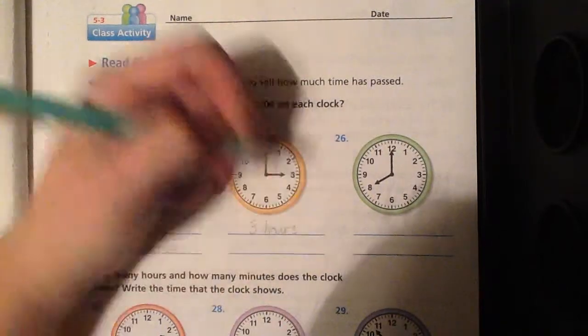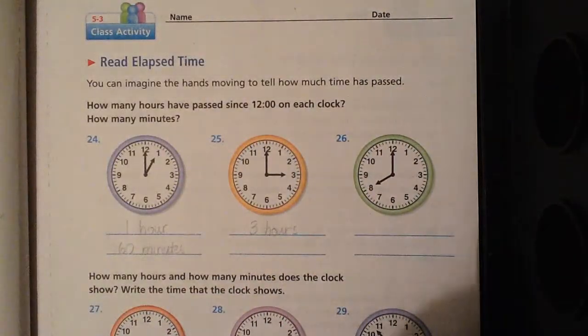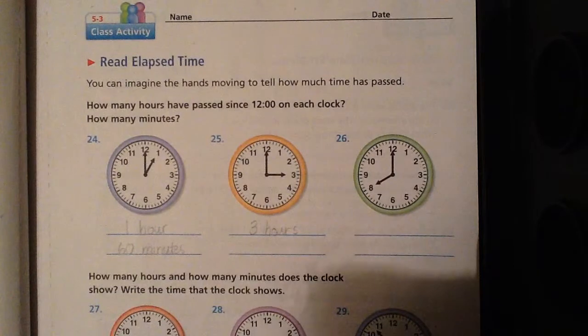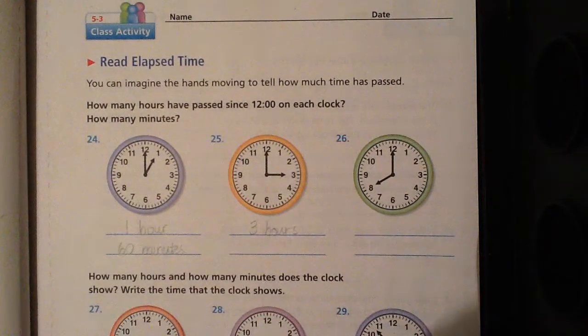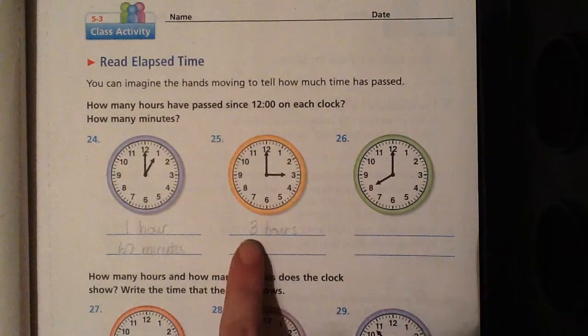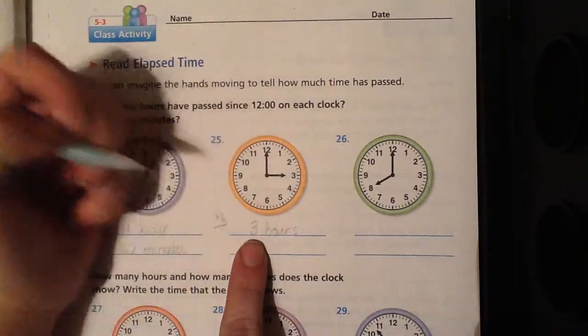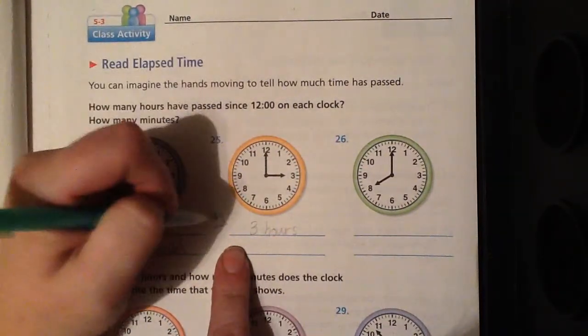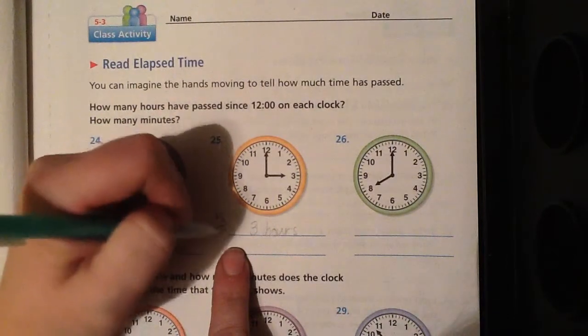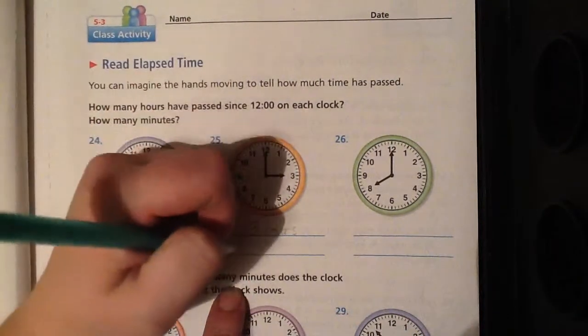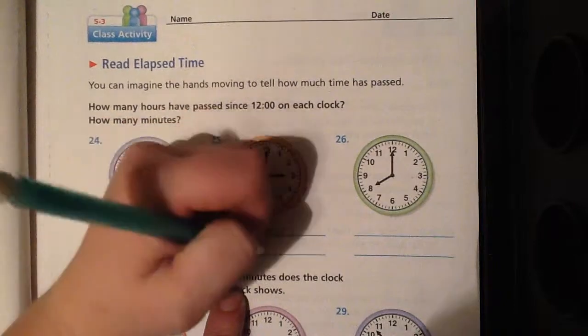Remember, to figure out how many minutes have passed in 3 hours, we're going to multiply times 60. So I'm going to multiply 3 times 60. Notice how I'm doing my little work out to the side. I know that 6 times 3 is 18. Add my 0. So 180 minutes.